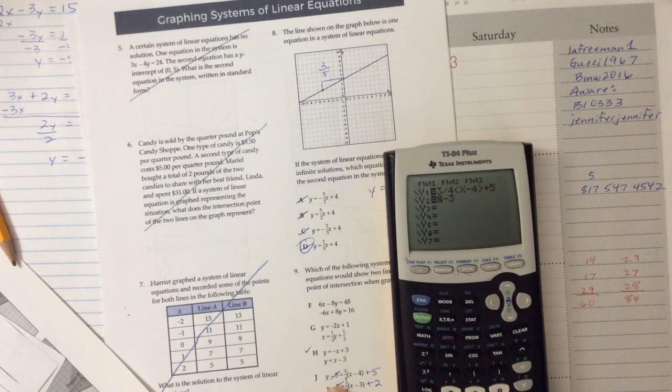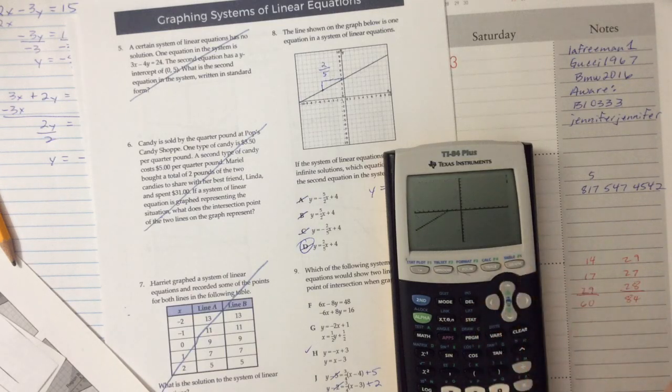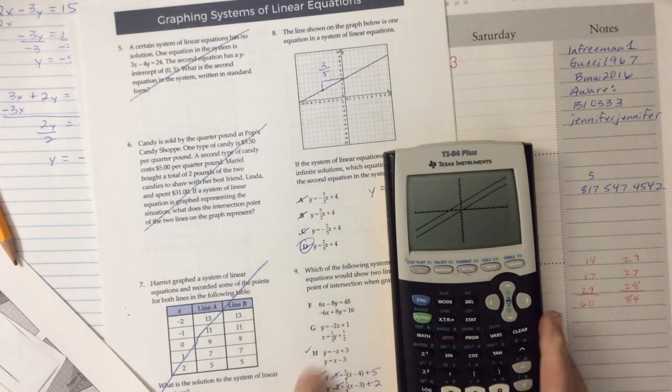Enter. And we have 3 divided by 4, x, parenthesis, x minus 3, close it, plus 2. Graph. And those are parallel, so those don't work.